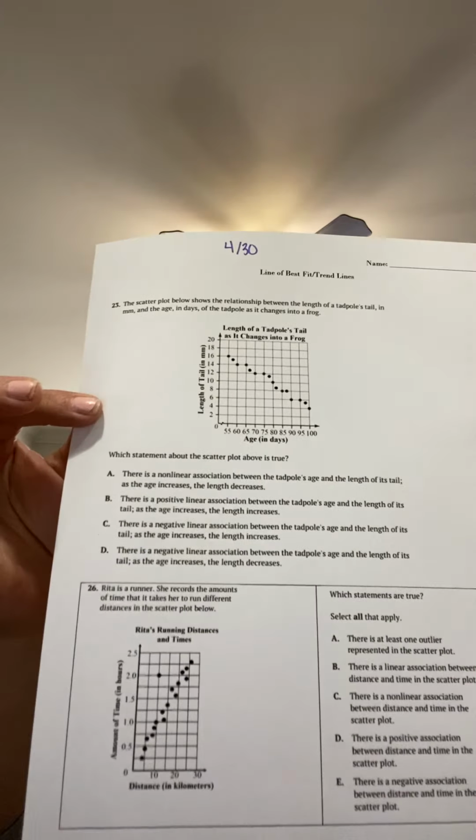This is our last day of doing scatter plots, and we're actually going to be learning about what's called line of best fit or the trend line. It's basically just like a line that goes through the middle of the data. To get us ready for this, it's just a little bit of review on this first page.